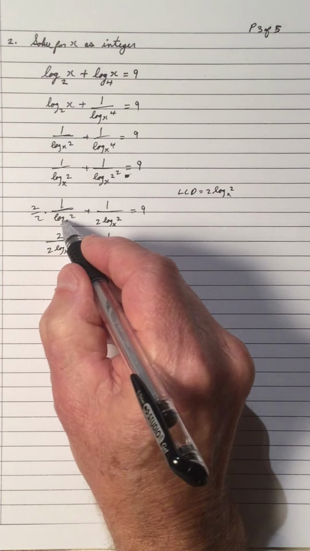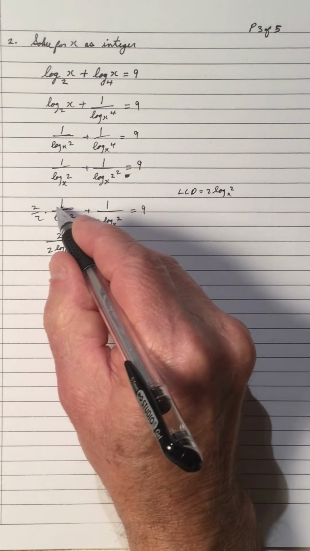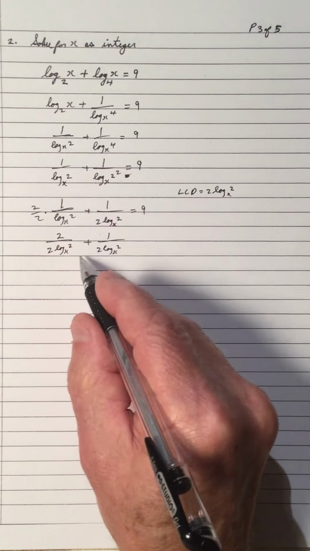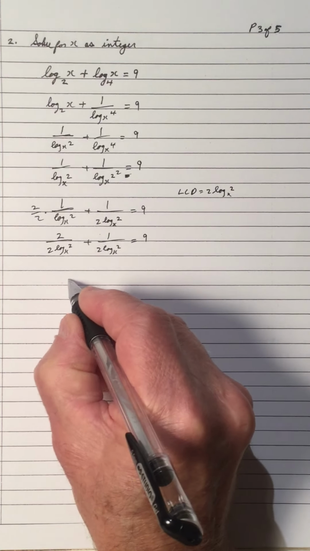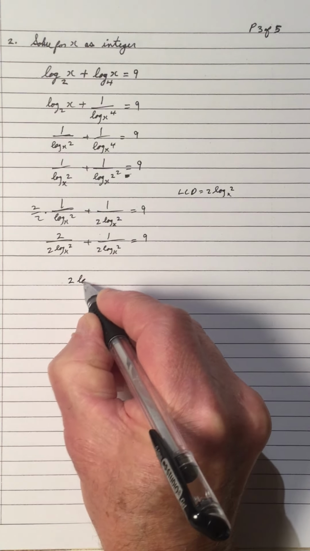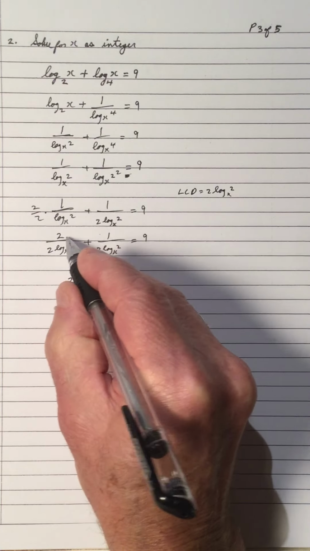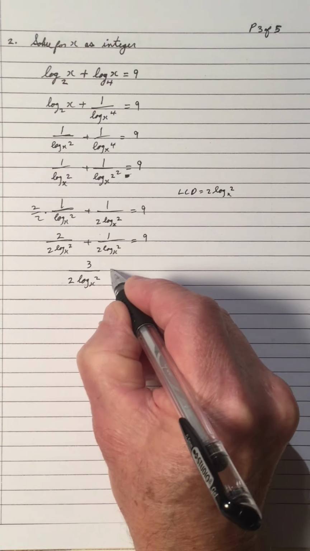Multiplying by 2 over 2 gives me the same denominator; it's the equivalent fraction, since 2 divided by 2 brings it back to 1. That's equal to 9. Now I have the same denominator, 2 log 2 base x, and when adding fractions over a common denominator, 2 plus 1 is 3.